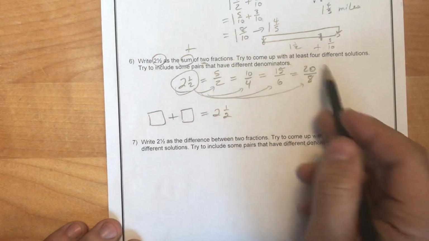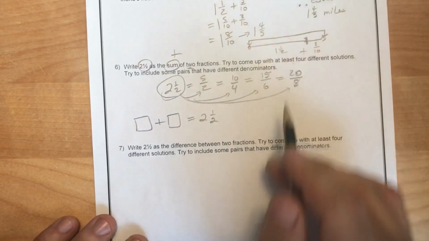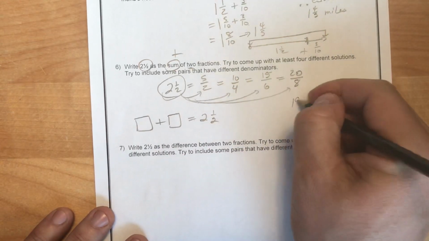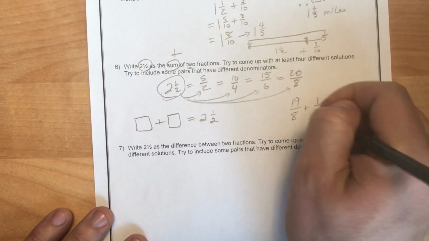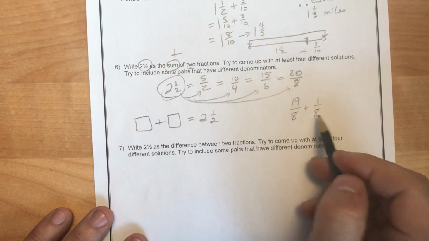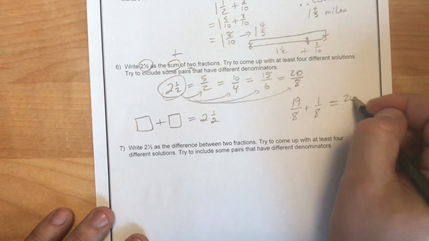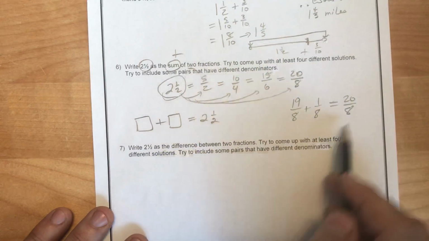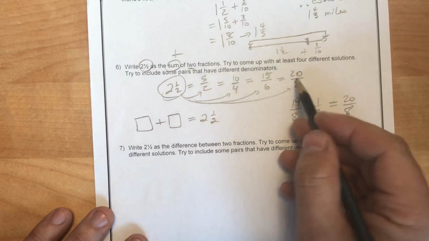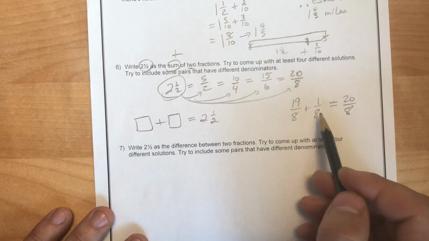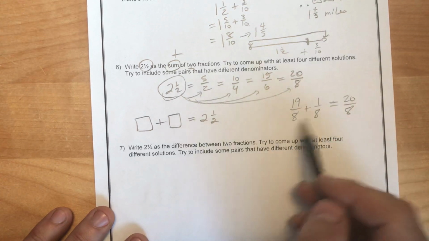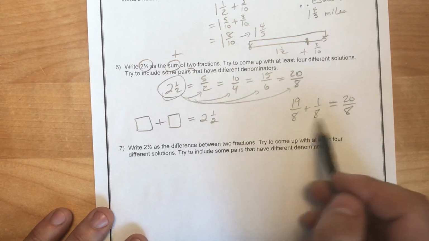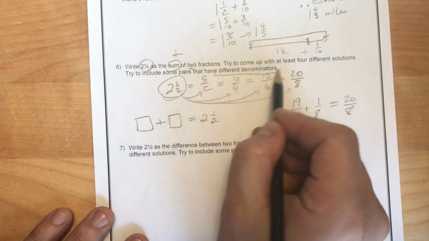Now I'm looking at 20 eighths because I feel like I have the most room with that one. So I could say like 19/8 plus 1/8. 19/8 plus 1/8, that's going to be 20 eighths, which is the same as 2.5. So here's one way that I can do it. And I can do a whole bunch. I can do 18/8 plus 2/8 and 17/8 plus 3/8 and so on and come up with a whole bunch of different solutions. But consider this part.